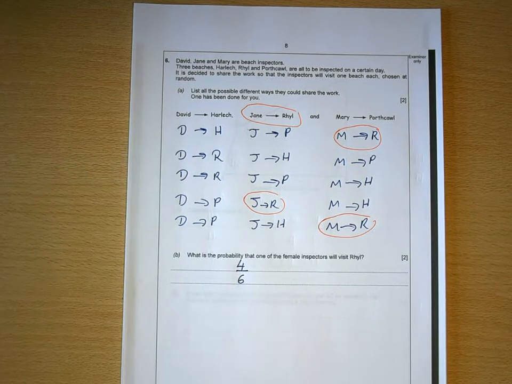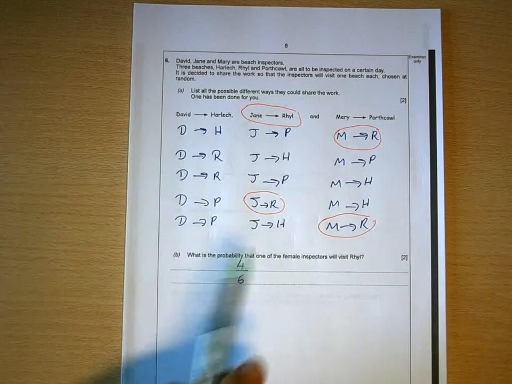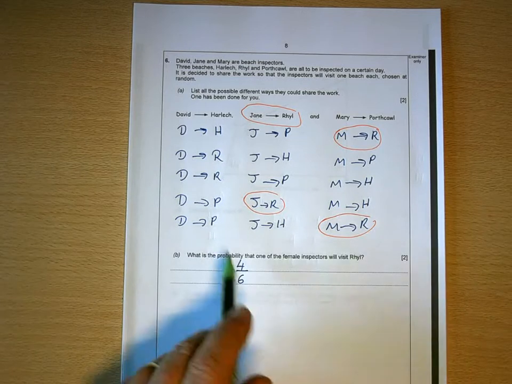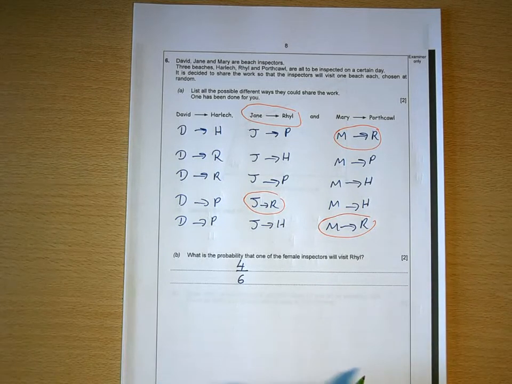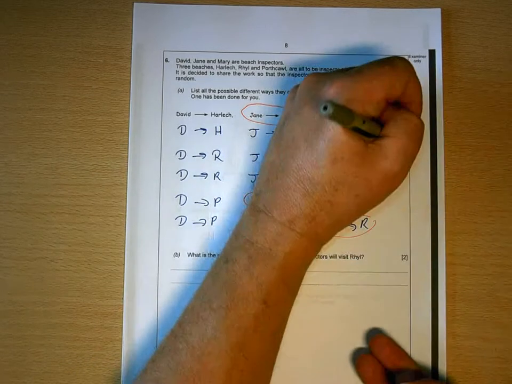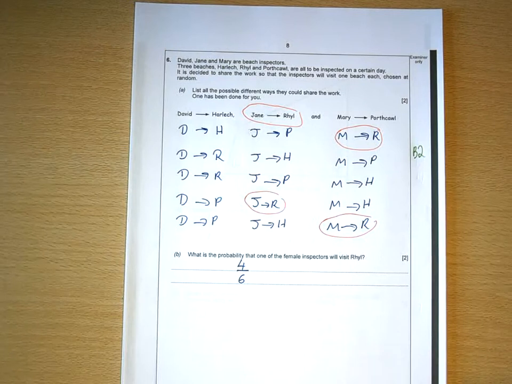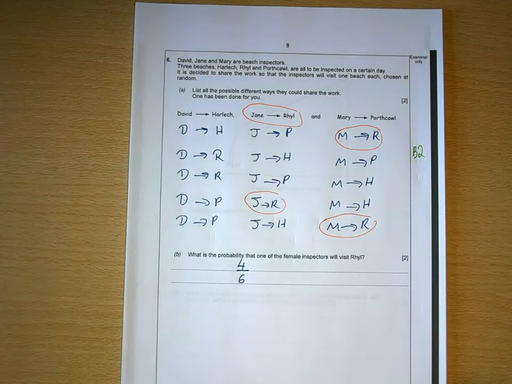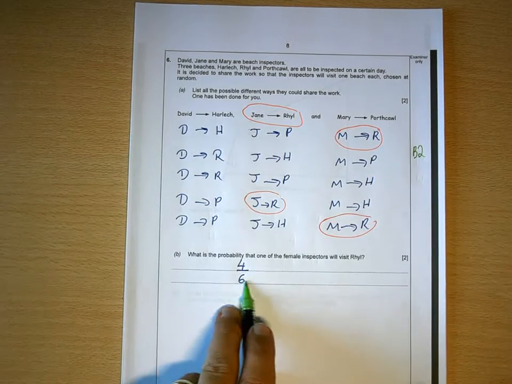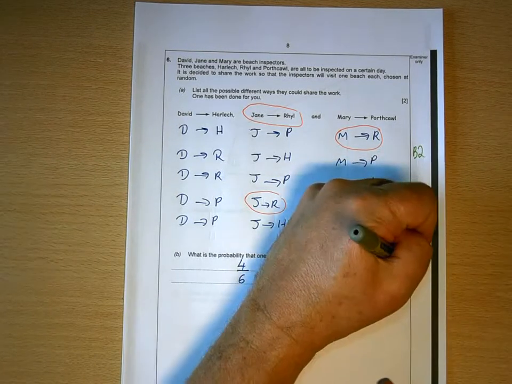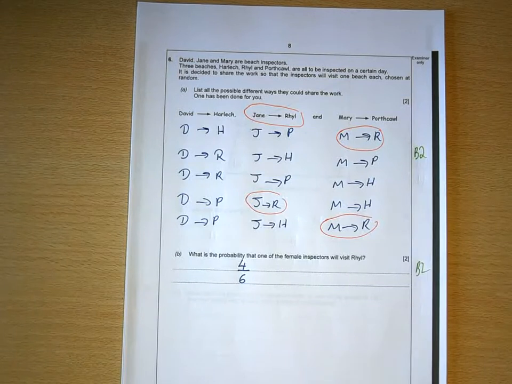So for that there are 2 marks for the first part, 2 if you get them all, 1 if you get 3 or 4 of them right. And for part 2 you get 1 mark if you get it out of 6, 2 marks if you get both parts of the fraction correct.